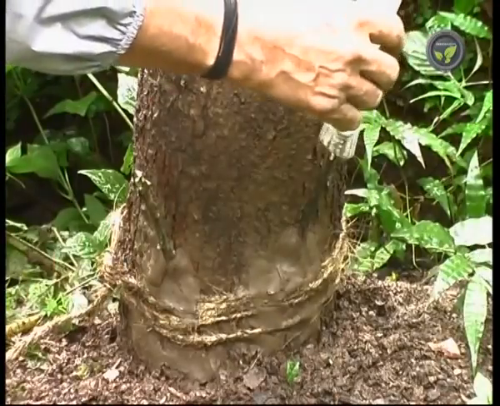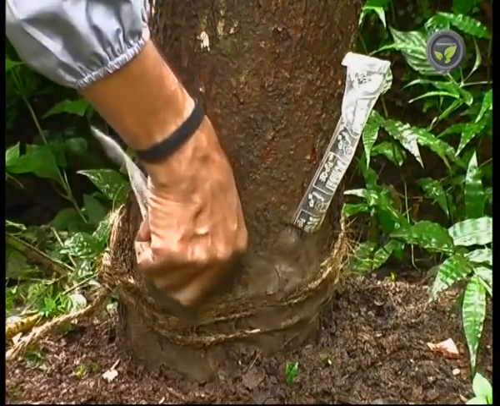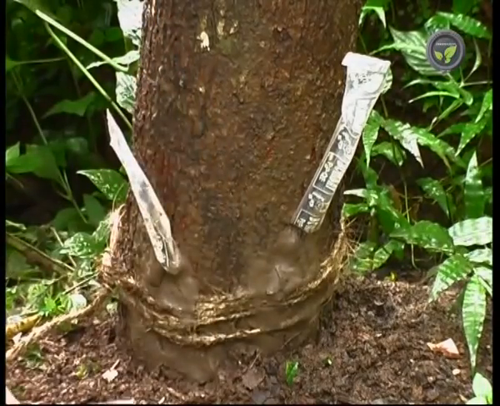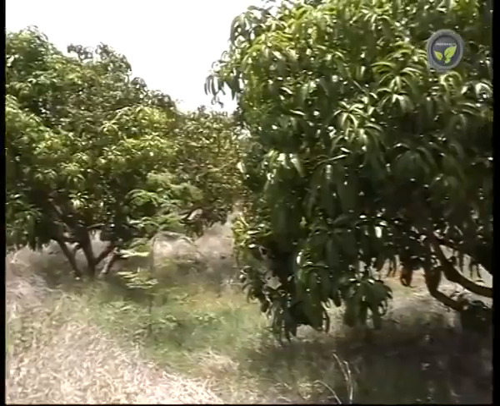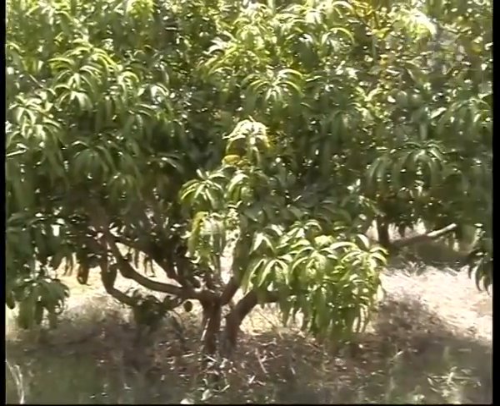This graft gets the whole root system for feeding. Hence, it grows into a big tree within 2 to 3 years and starts yielding. We come across many mango trees grafted in this method.